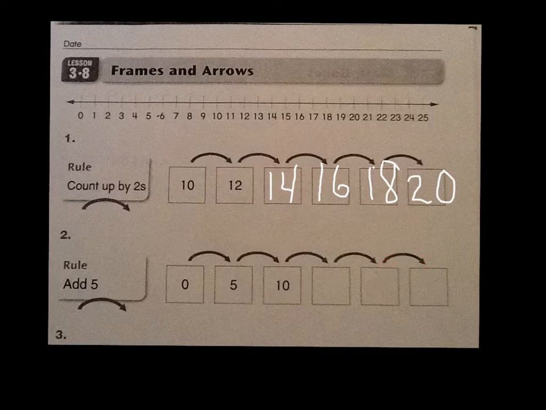So sometimes it might help us to think or write above our arrow, add 5. So right now, I'm just going across my paper and reminding myself that every time there's an arrow, I need to add 5. With this problem, boys and girls, it starts at 0.